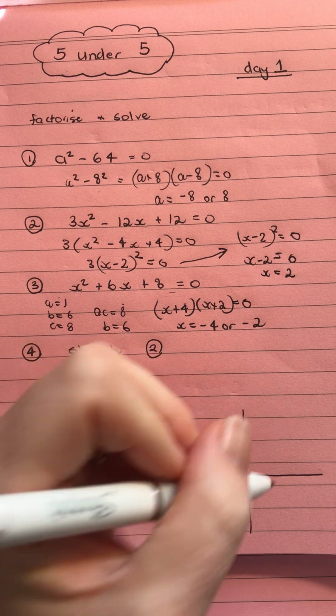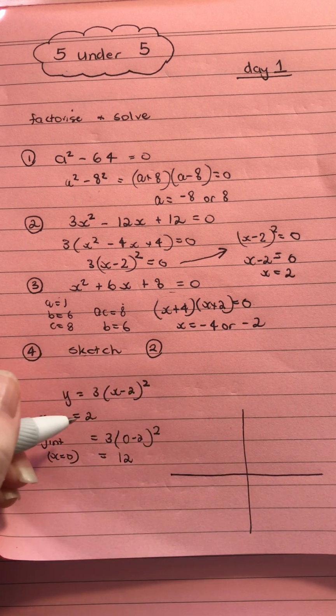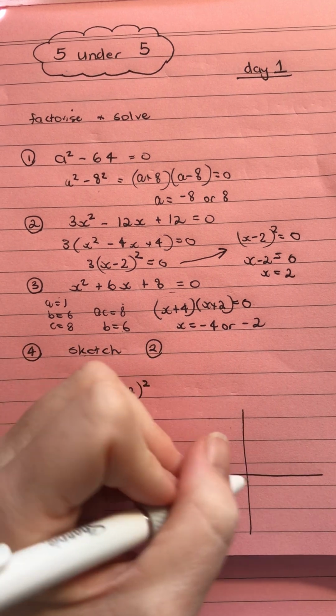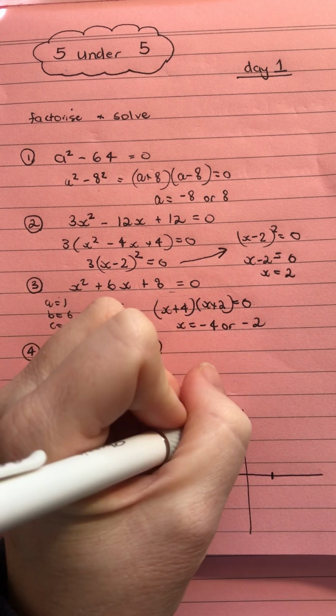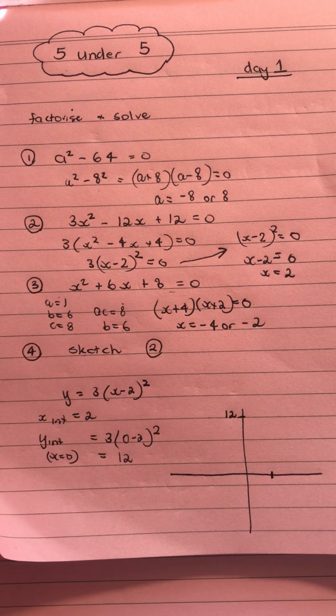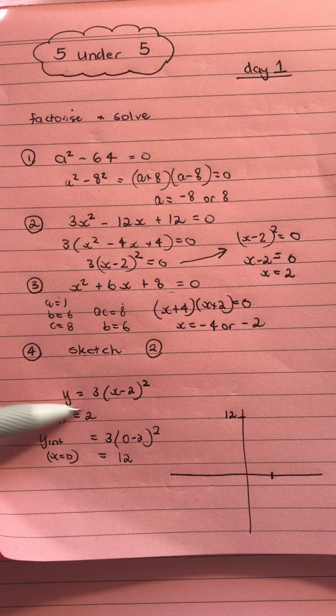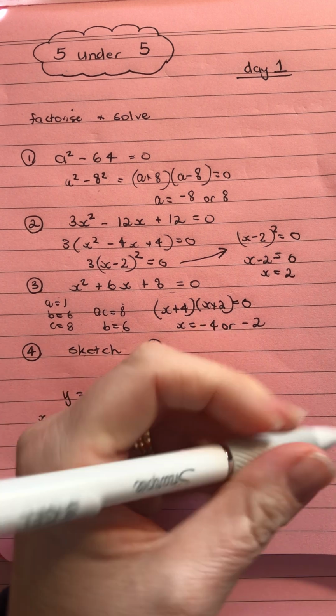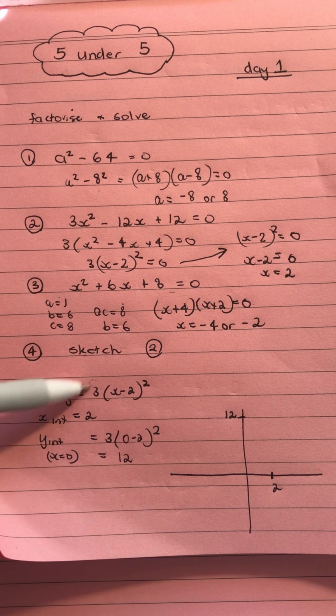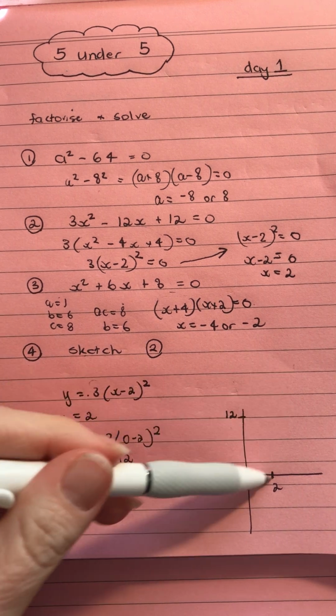So I've got my x-intercept at 2 and my y-intercept at 12, and I don't have any other information, but I know that because my a value is positive, it's going to be a smile shape.